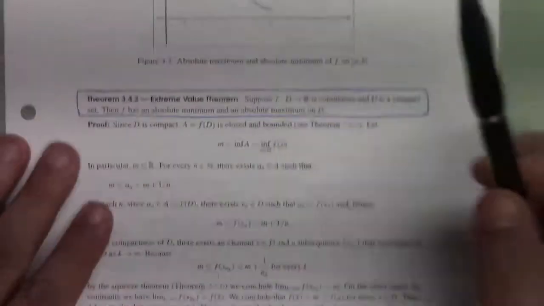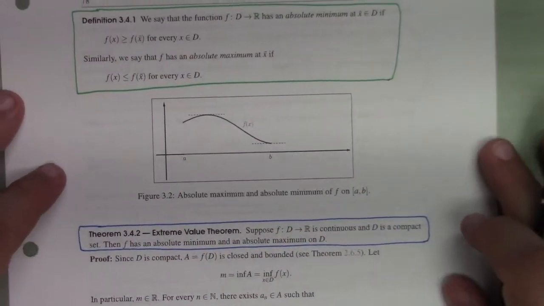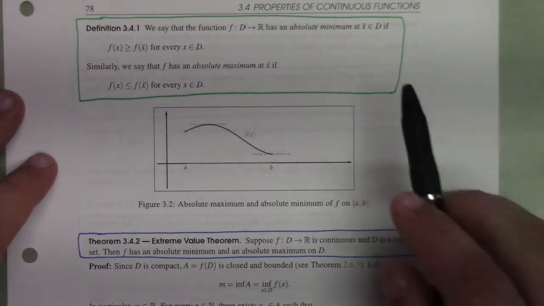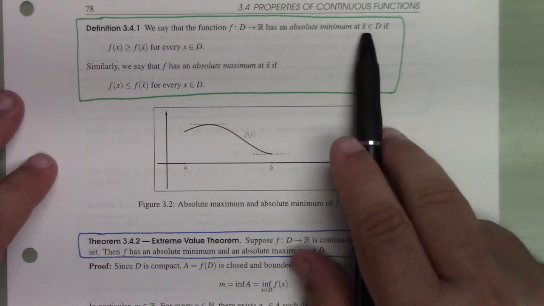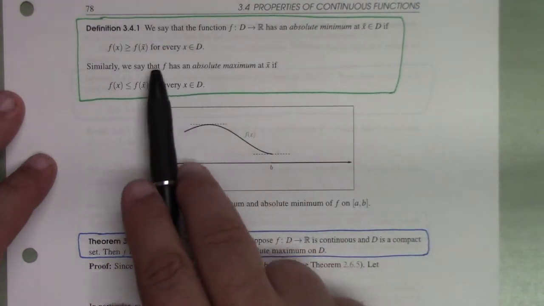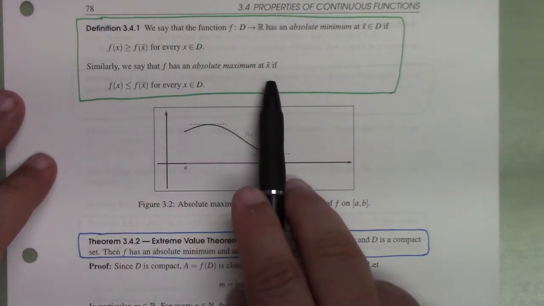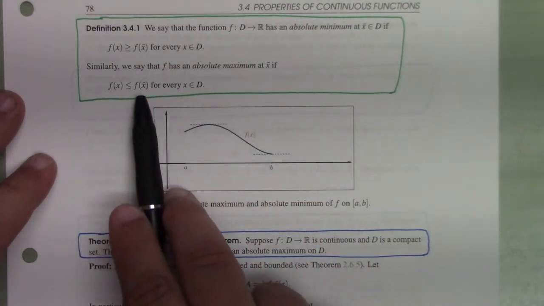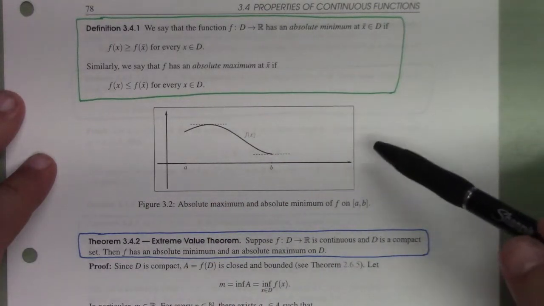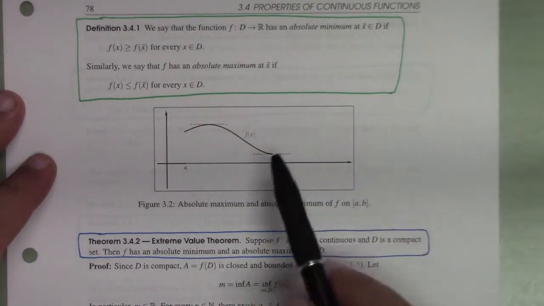What do we have next here? Definition. A function from D to R has an absolute minimum x bar if f of x is greater than or equal to f of x bar for every x in D. It has an absolute maximum if f of x is less than or equal to f of x bar for every x in D. So, here's a picture.